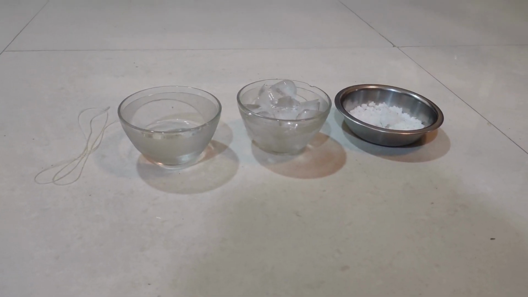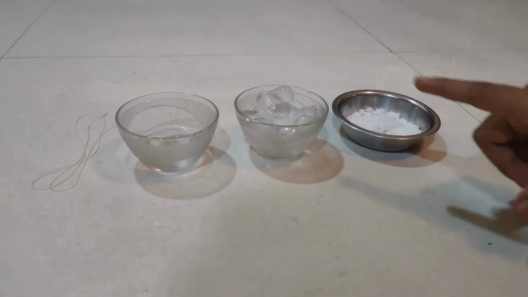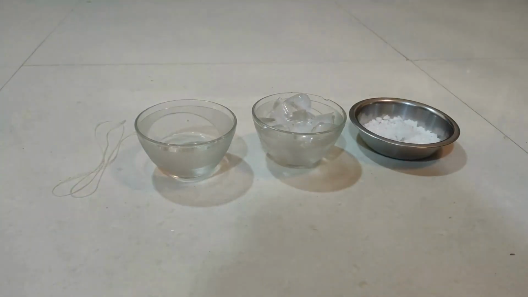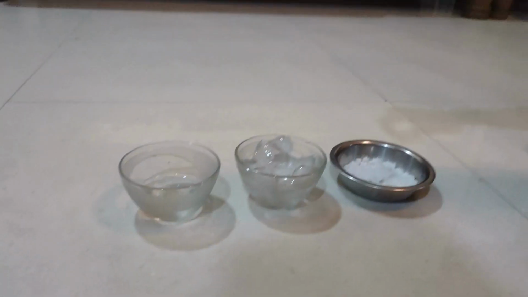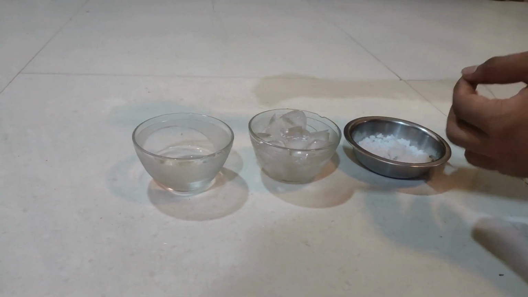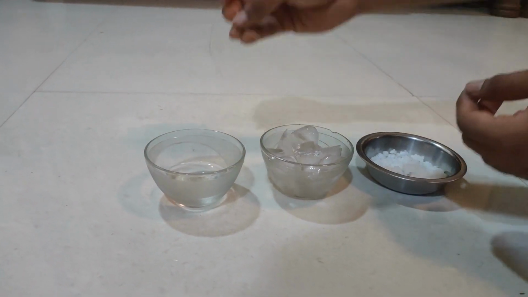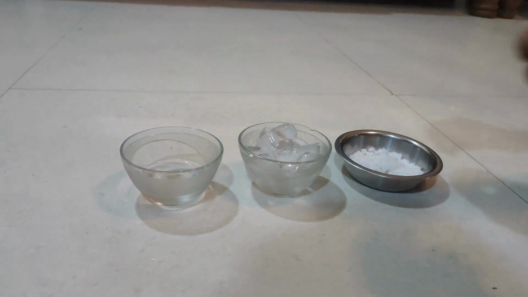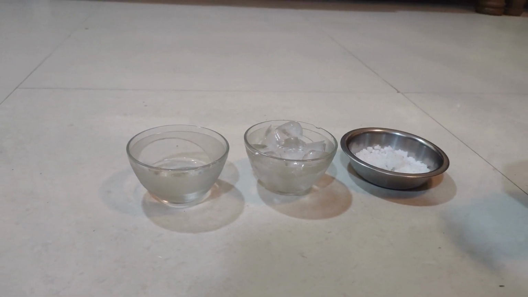Sticky ice experiment. For that we have with us salt, ice cubes, water and a thread. In this experiment we will first try to lift an ice cube with thread, and as applied by logic, a thread can't lift ice. So we will try something new.